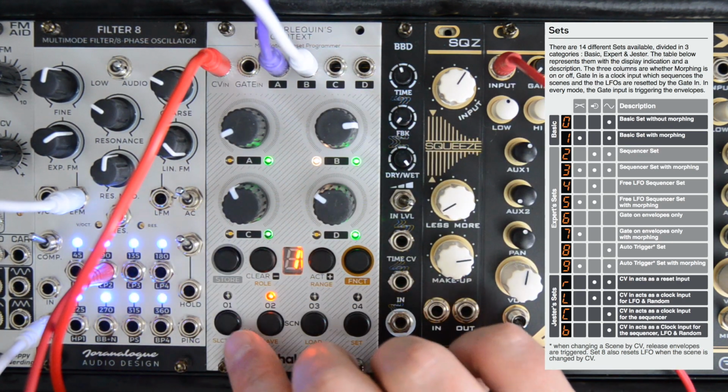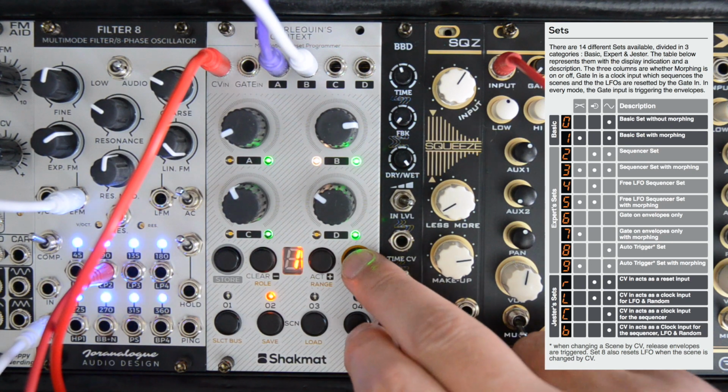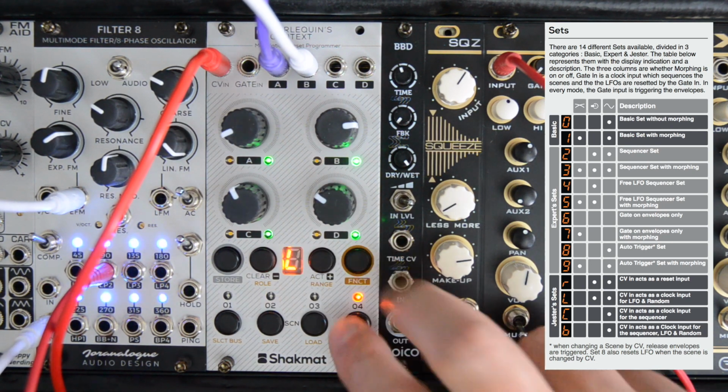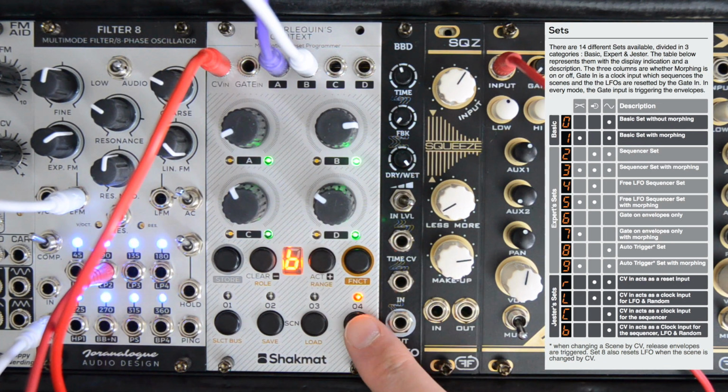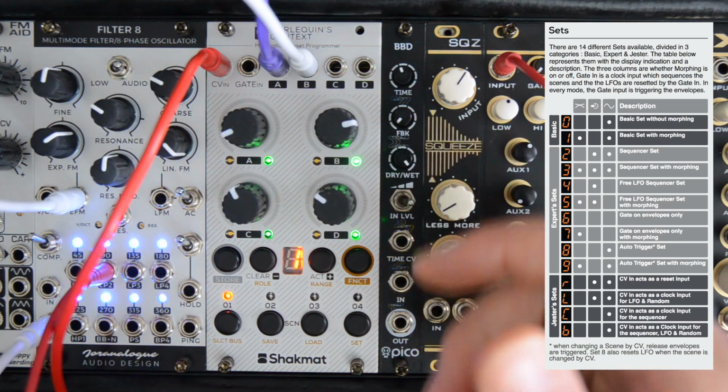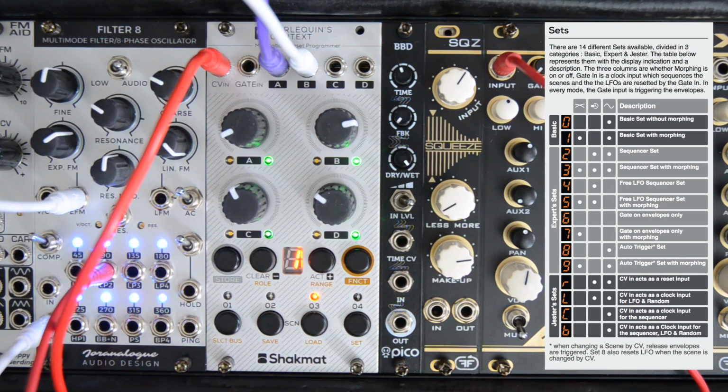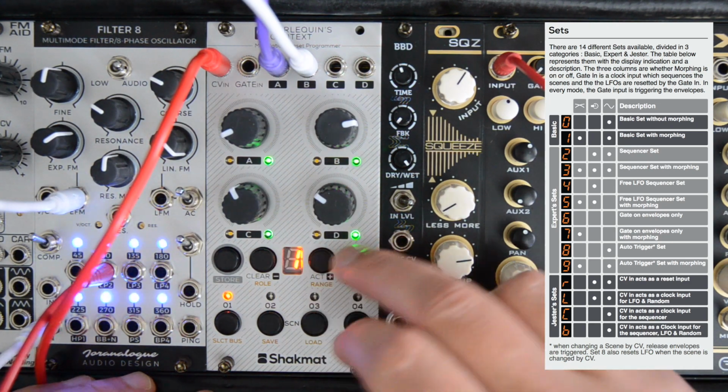divides the speed of the LFO. So let's store this, and if we now go to the last set, which is set B, you can see that we're sequencing through the steps again.